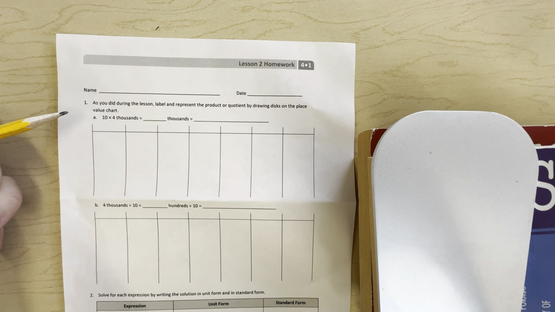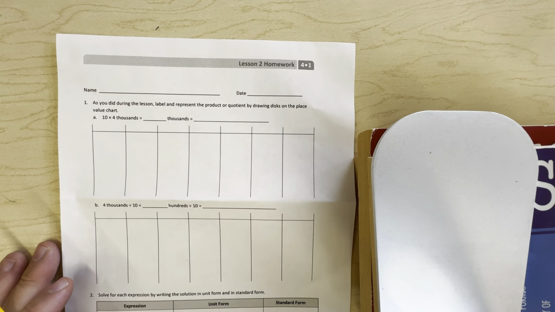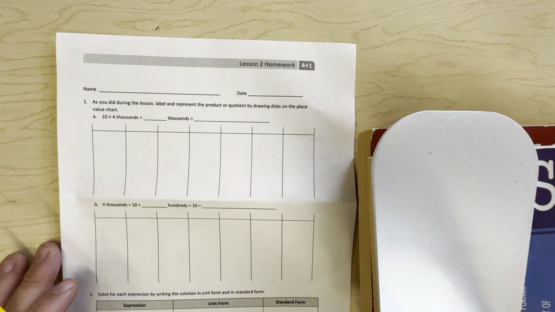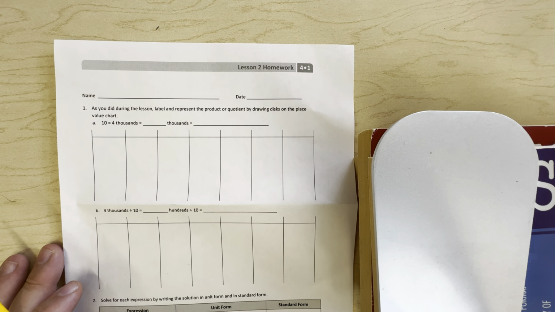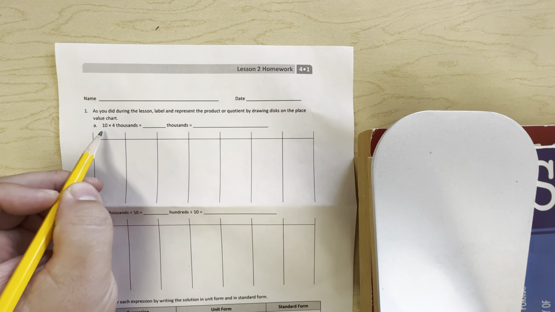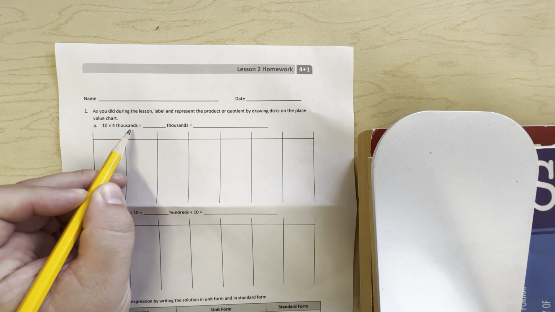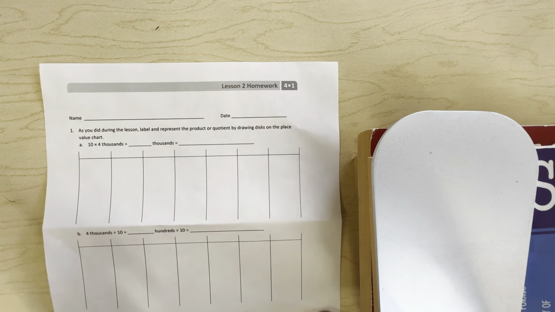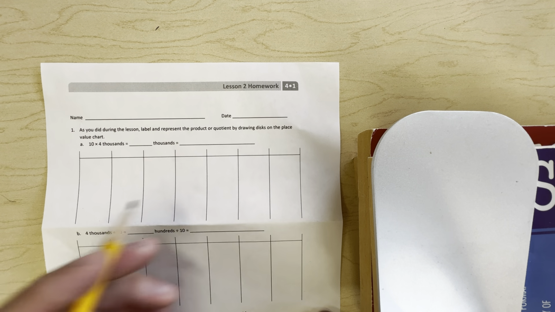So when you look at number 1, it says, as you did during the lesson, label and represent the product or quotient by drawing discs on the place value chart. So for A, we have 10 times 4 thousands, all right? But before we do any of this, we want to label our place value chart.